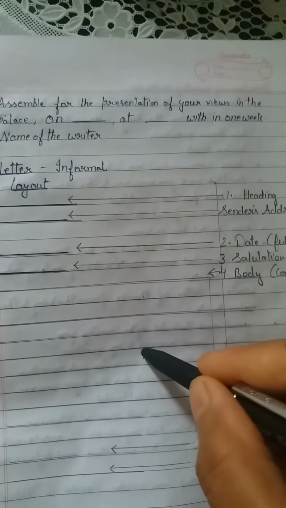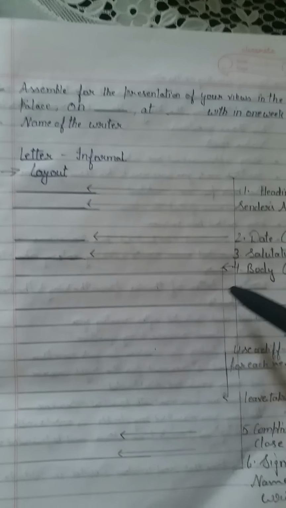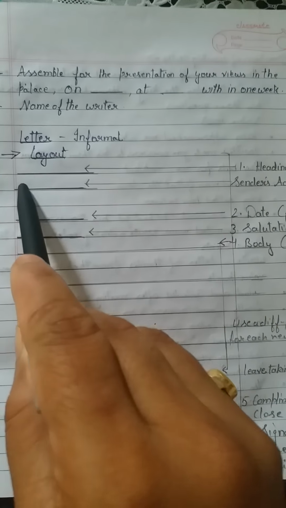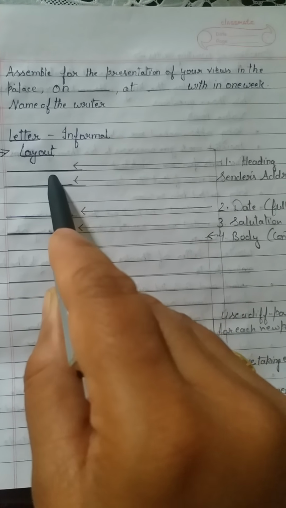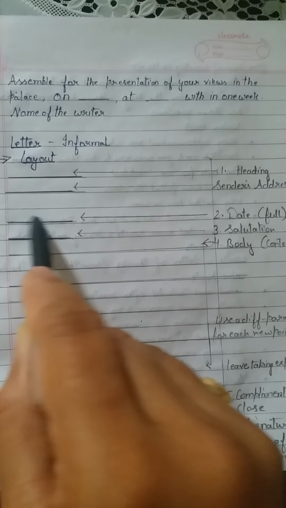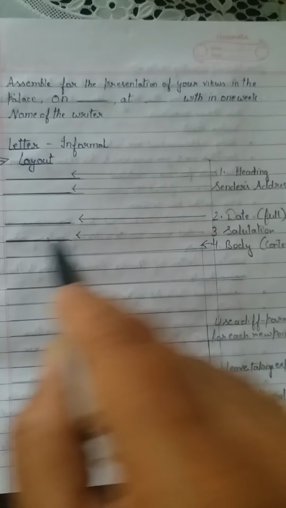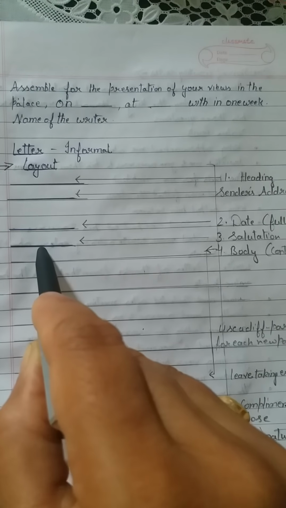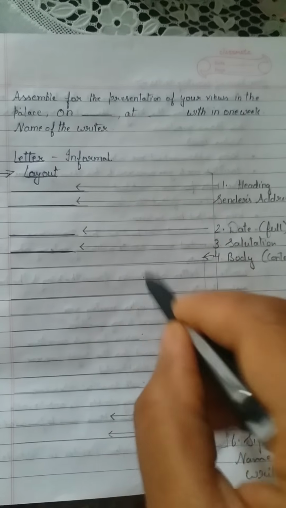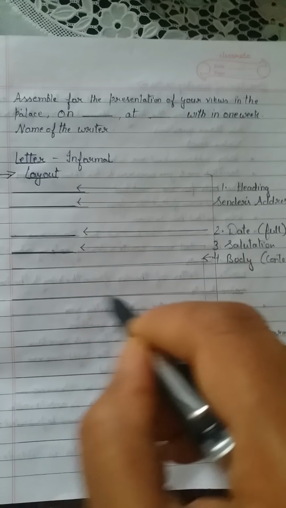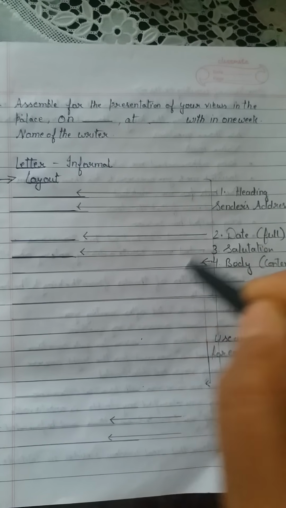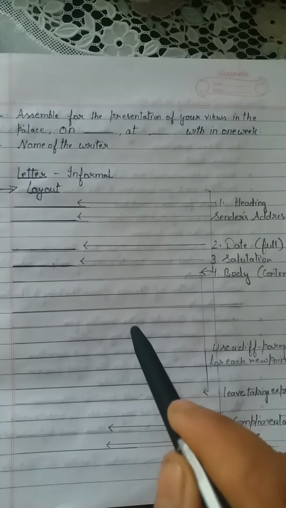Let us have a quick view of the format of an informal letter, how this is to be written. The layout is, first of all, on the top left we write the heading, then the sender's address, then the date, which should be in full. After we write the date, salutation, and then body. Body means the content. What is in content according to the question? What is required in the question? About what we are writing in the letter.